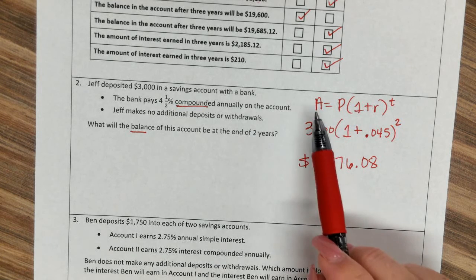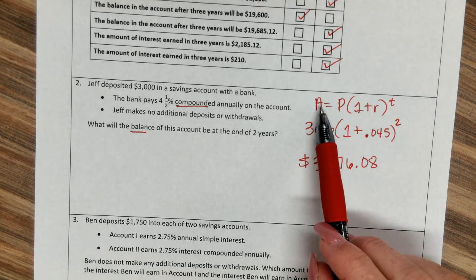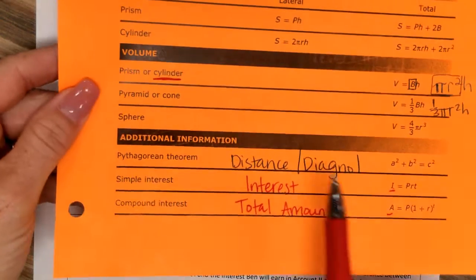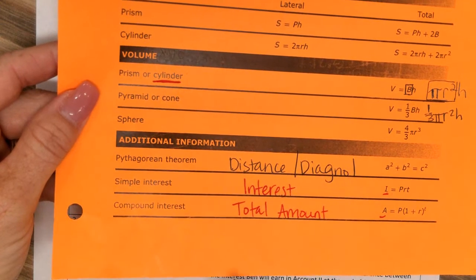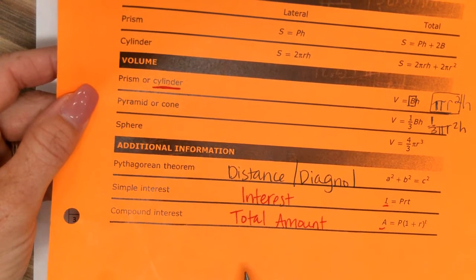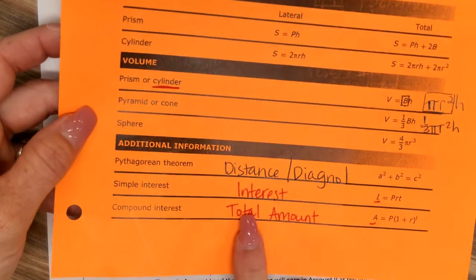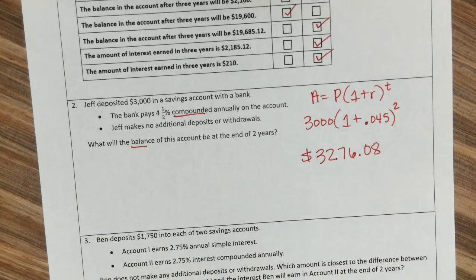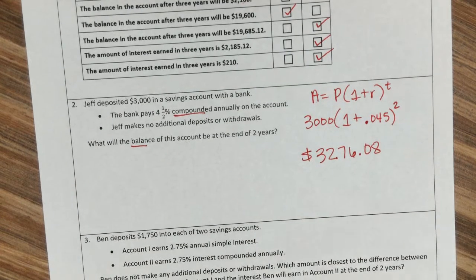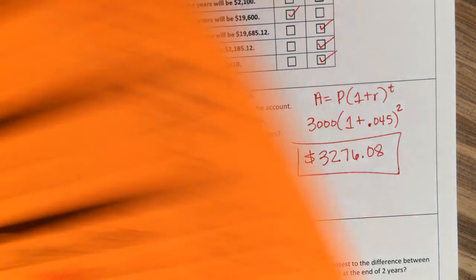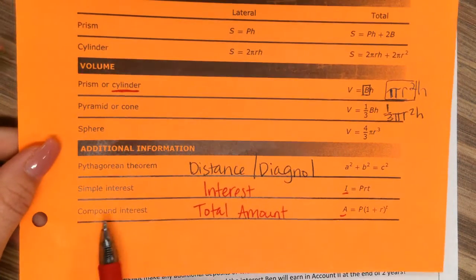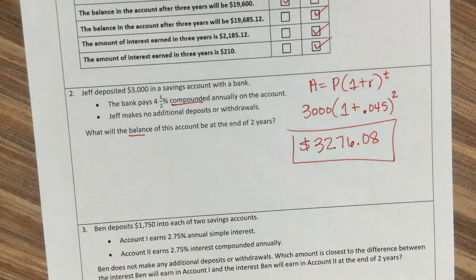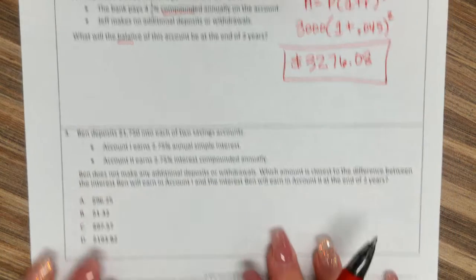What does this formula solve for? We wrote it on our star chart. Total amount. So is that the total amount? Yes, because that's what the formula solves for. That is why I make y'all write that on your star chart. When you use compound interest, it is going to give you the total amount, which is what we needed. So I don't do anything else.